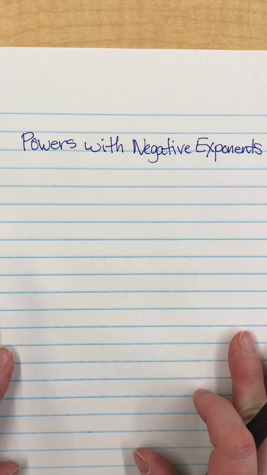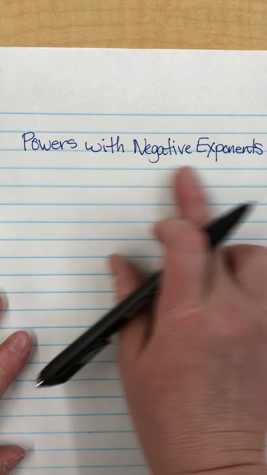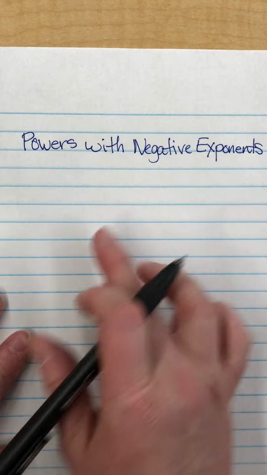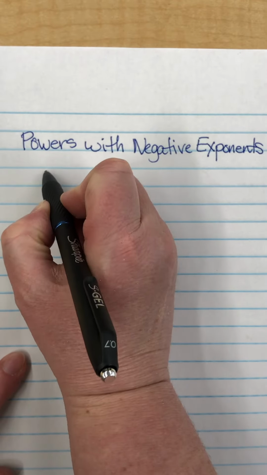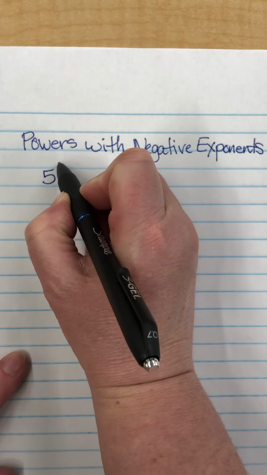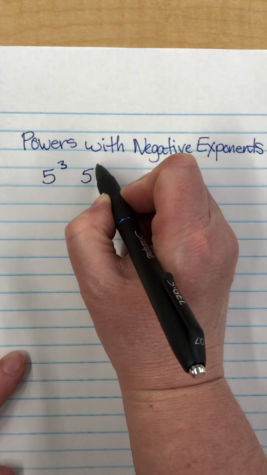So we have negative and zero exponents in this video. We have powers with negative exponents, and then we're going to have powers that have zero exponents. What we need to understand is that we have numbers with powers. So let's use the base of 5.